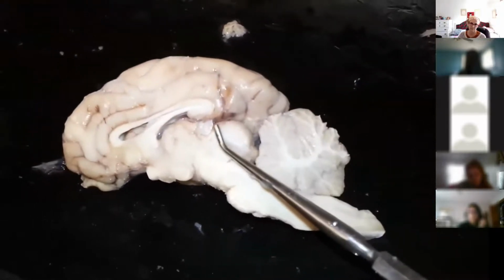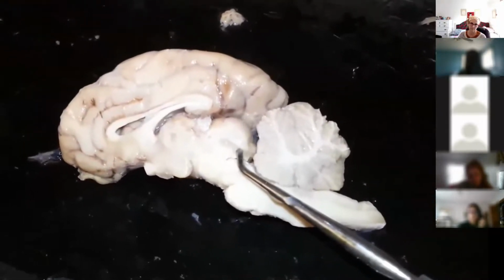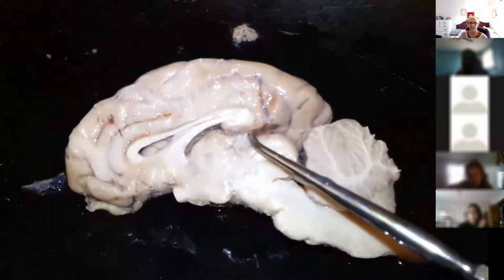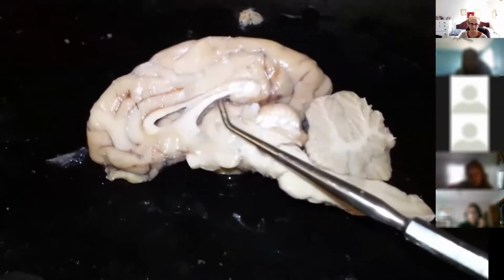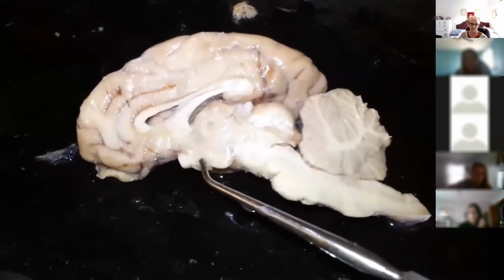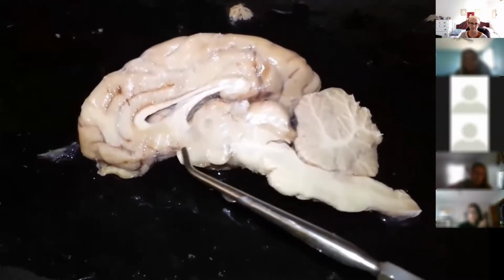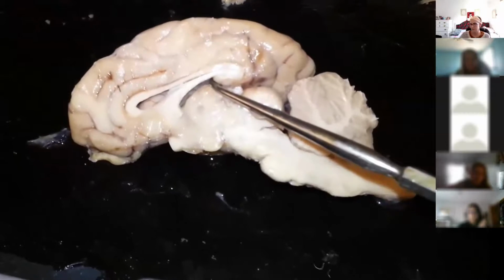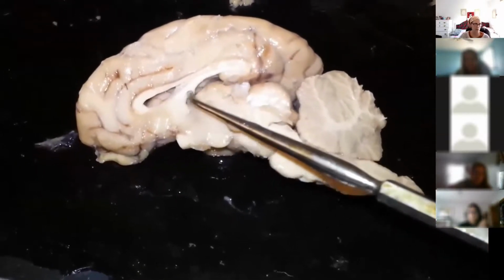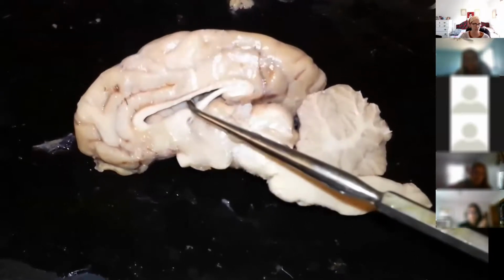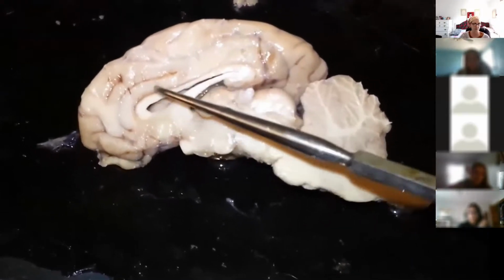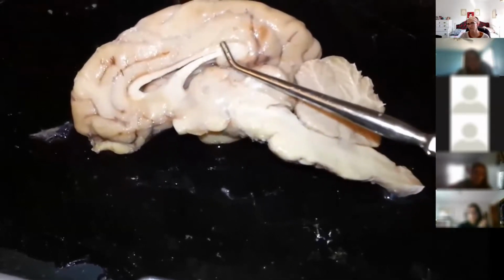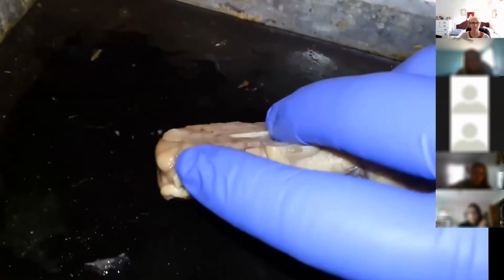Cerebellum, corpora quadrigemina, inferior colliculi, superior colliculi, pineal body, right here, thalamus, hypothalamus, mammillary body, posterior, optic chiasm, anterior. Then we have the third ventricle, fornix, pull that down to see the lateral ventricle, and then above that is the corpus callosum. There should be the septum pellucidum, but we tore it away. And then the olfactory bulb.